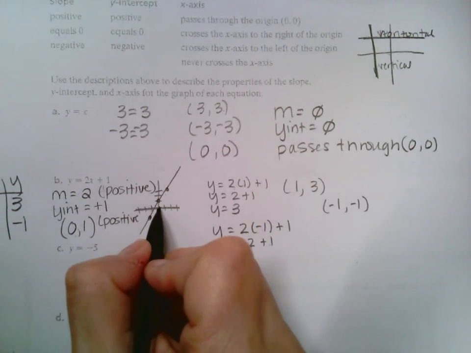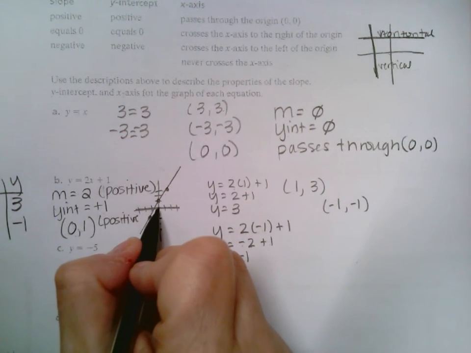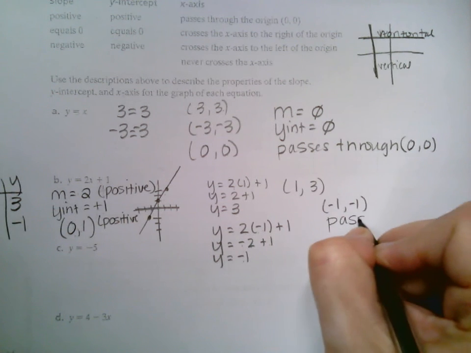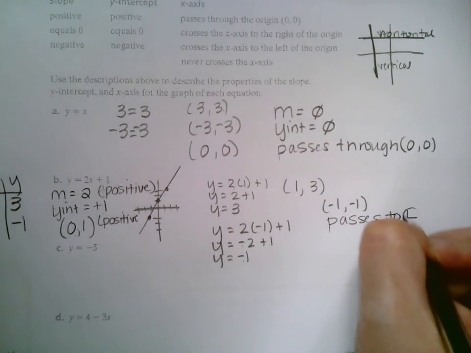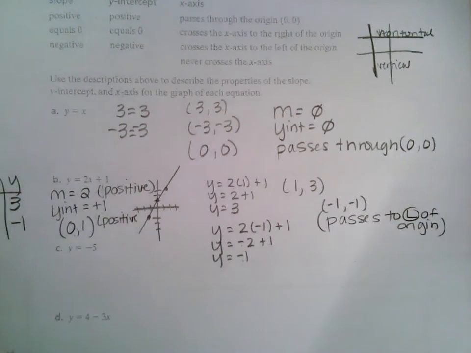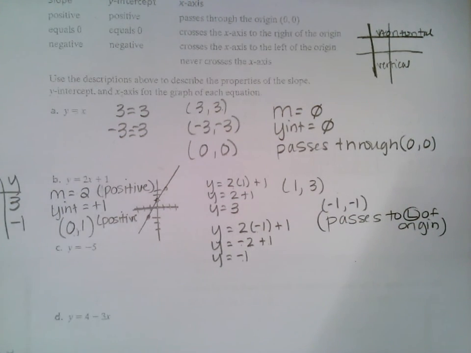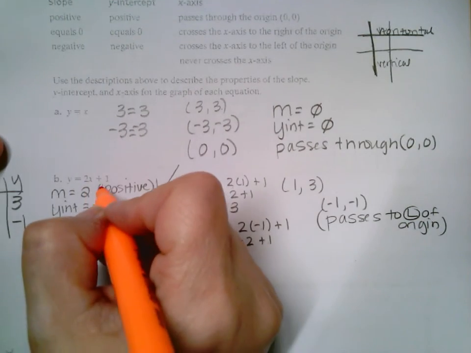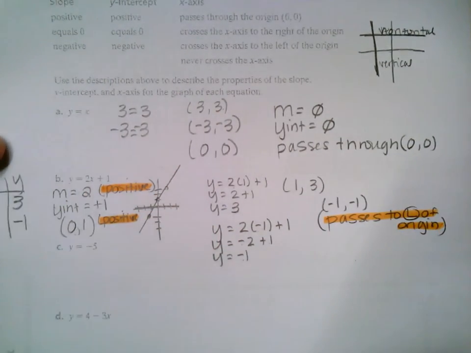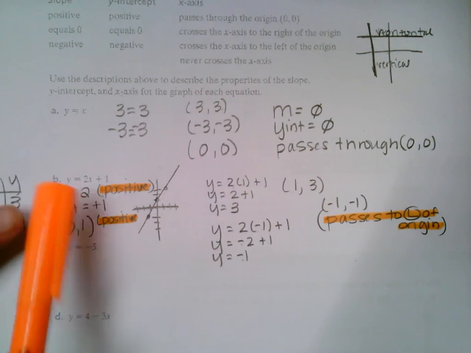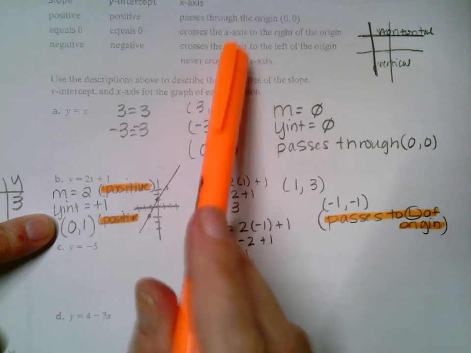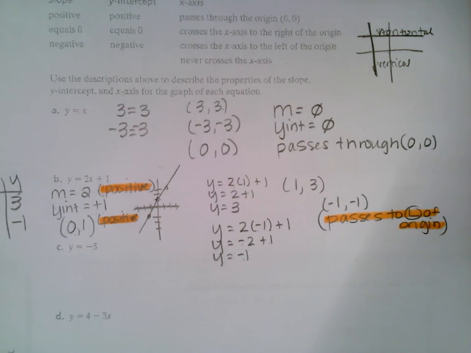Well, 0, 0 is my origin, always origin. So it passes to the left. And honestly, I would appreciate it if you were able to do this, because these are the real answers that we're looking for. My slope is positive, my y-intercept is positive, and my x-axis passes to the left of the origin.